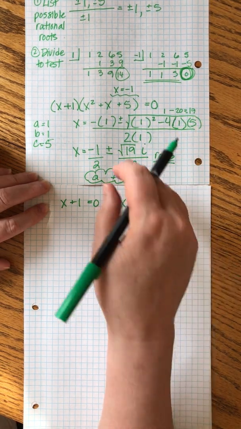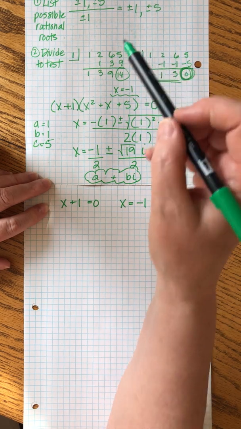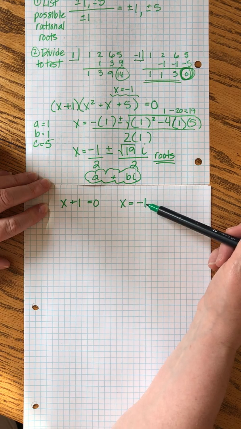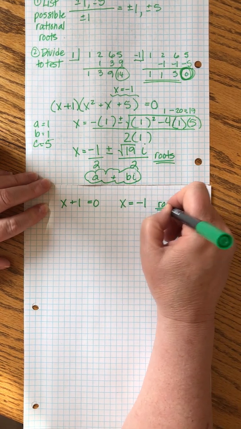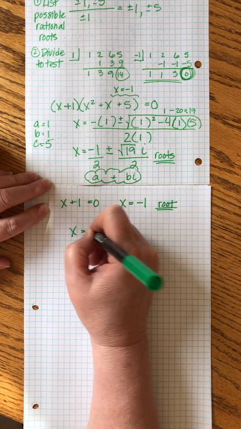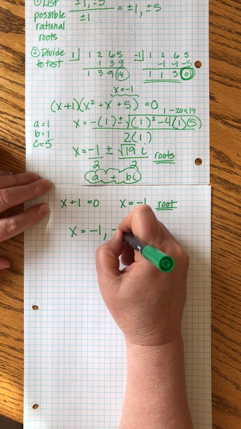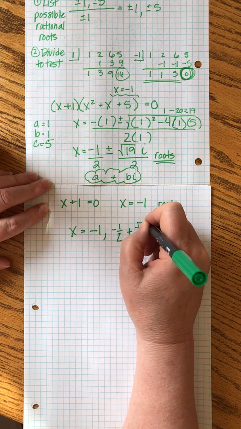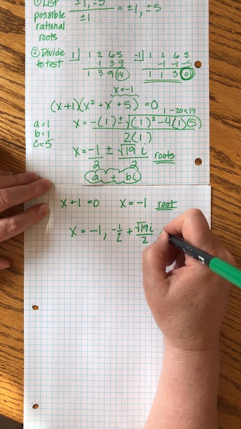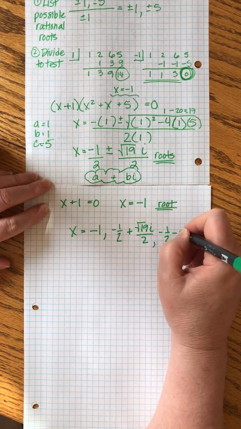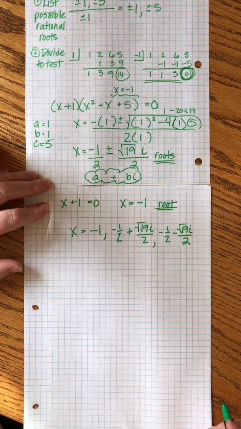Here, we know that minus 1 is the root because we saw it there, but then we wrote it back into factored form, so now we're putting it back into root form. So we say our final answer is x may equal minus 1, or it can be minus 1/2 plus square root of 19i over 2, or it can be minus 1/2 minus square root of 19i over 2.